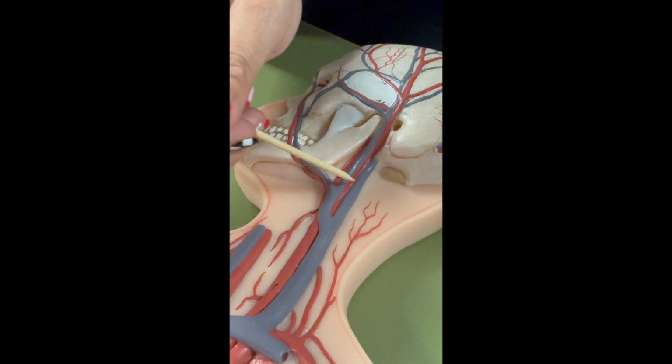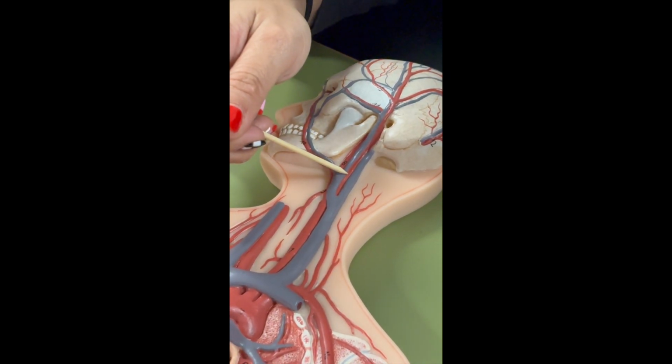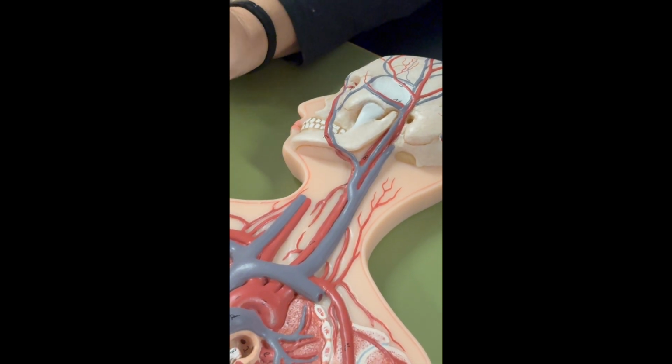But again, I wouldn't ask these two on this model. I would ask on the transparent skull model. And that's it for arteries.